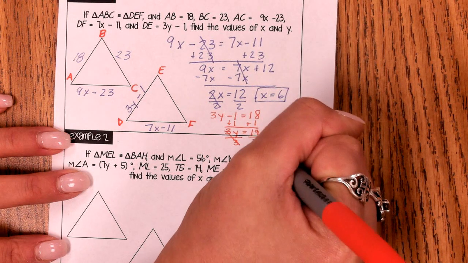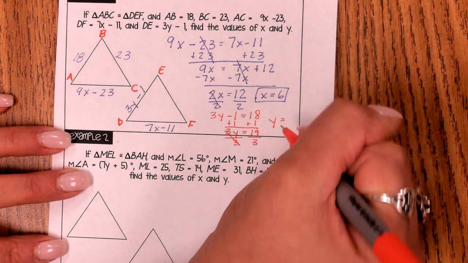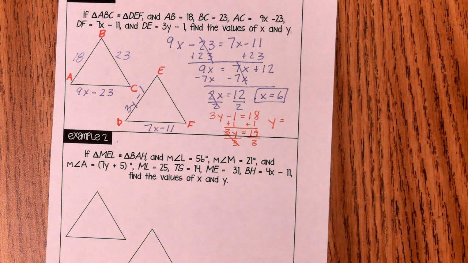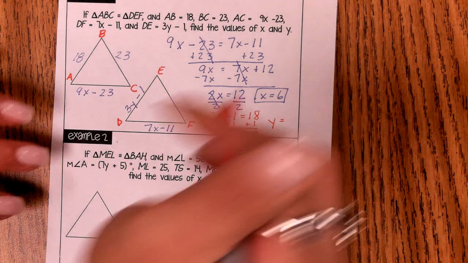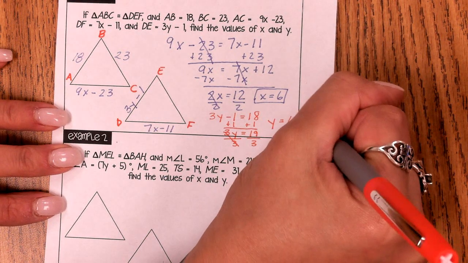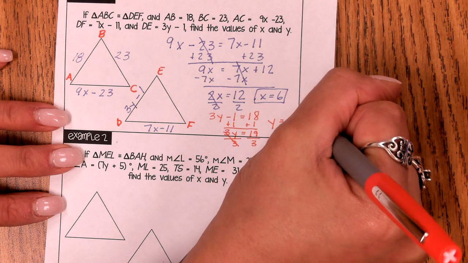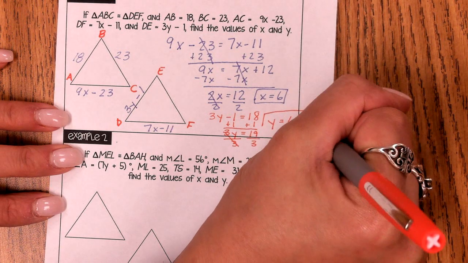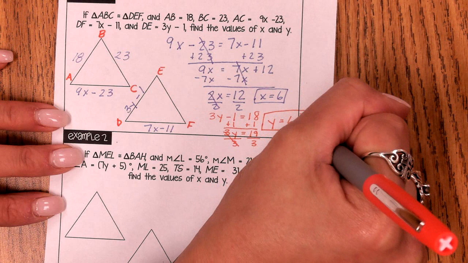And then I would have to divide, which is going to give me a decimal. If you had a calculator, you would divide that. That would be 6.3, and the 3 continues, so we would put a line over it.